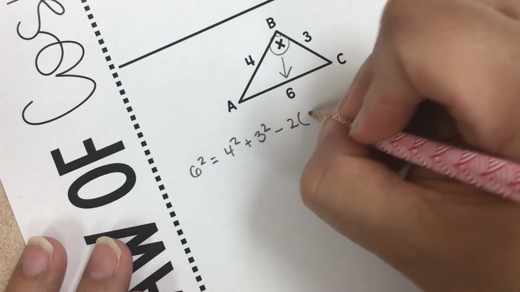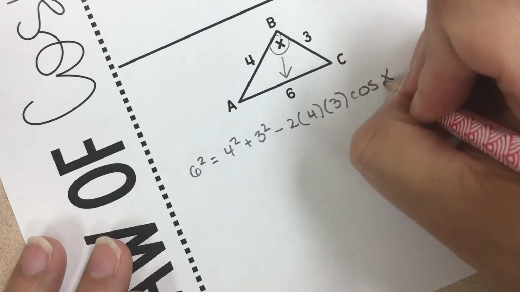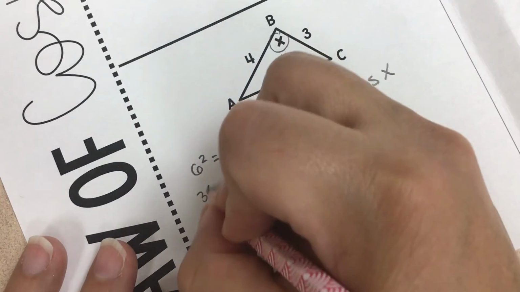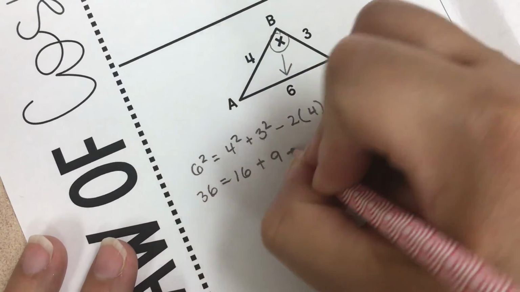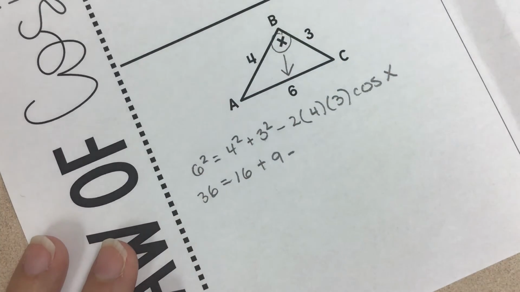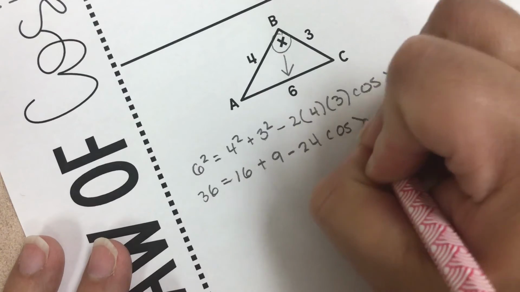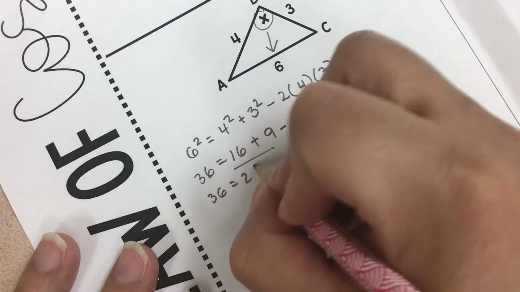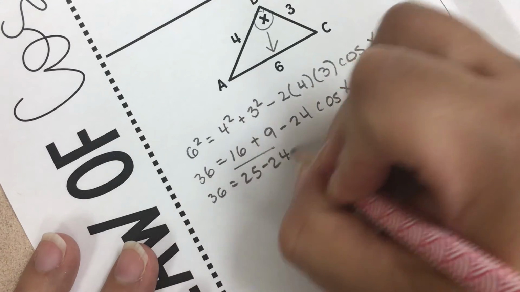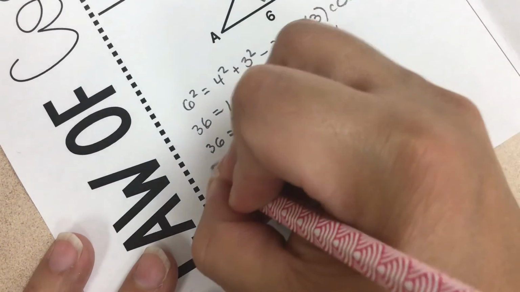Minus 2 times 4 times 3 cosine of x. 36 is equal to 16 plus 9 minus, and then 2 times 3 times 4, it's 24 cosine of x. Add these two together. 36 is equal to 25 minus 24 cosine of x. Then we subtract 25 from both sides.